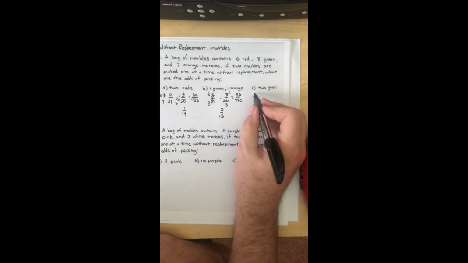2 green. There are 8 green to start out of the total of 21. The second pick, there are only 20 marbles left, and there's 1 less green, 7.